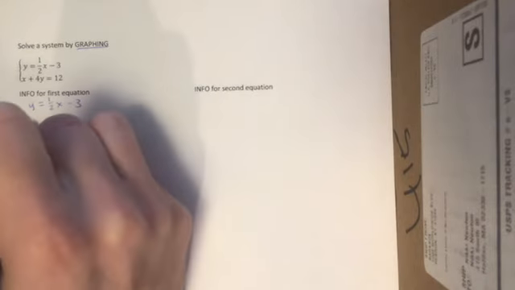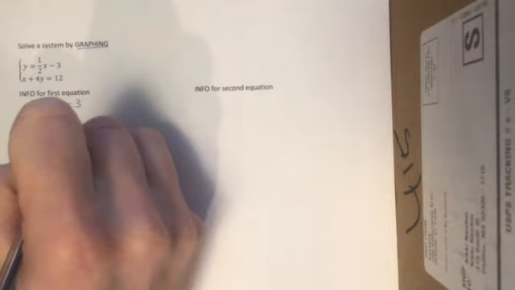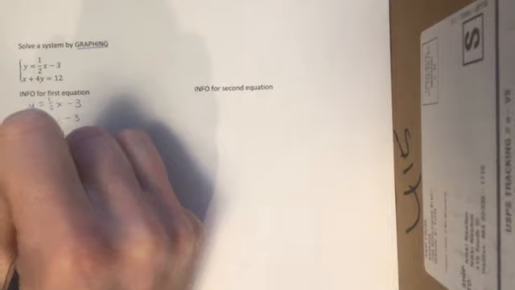So my first equation is this one, y equals 1/2 x minus 3. This one's in slope intercept form. So the y intercept is right here and it's -3. The slope is in front of the x and that's 1/2.